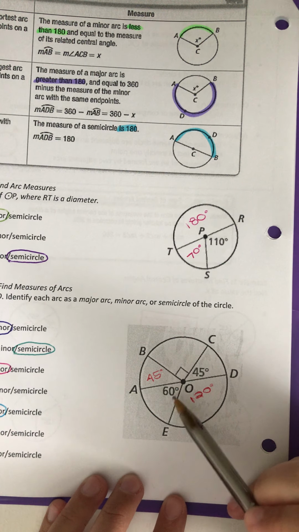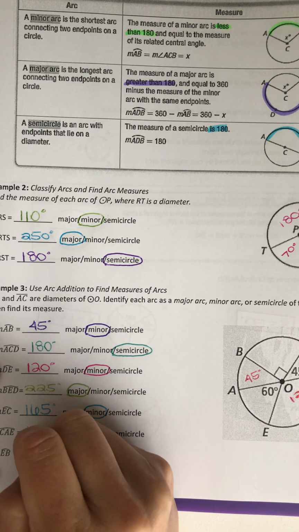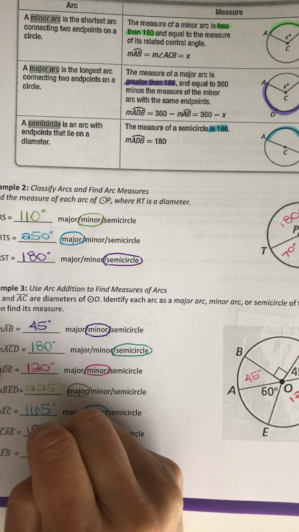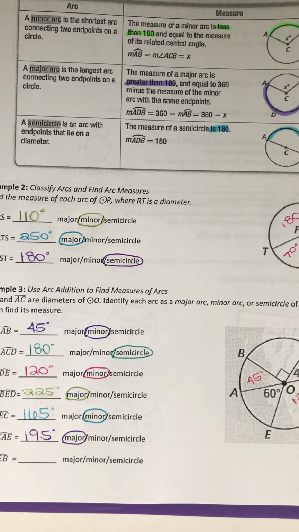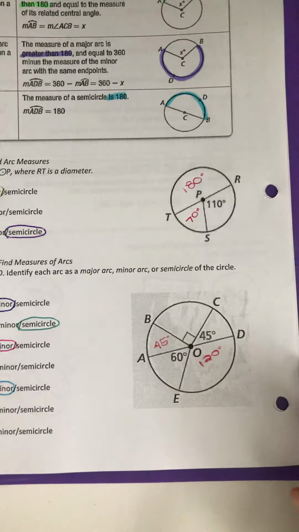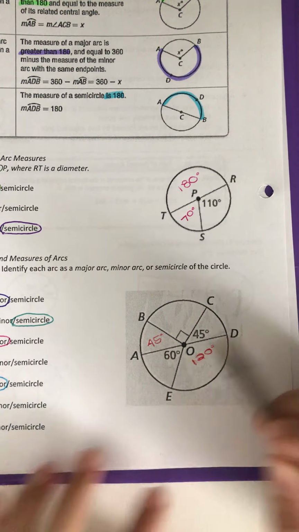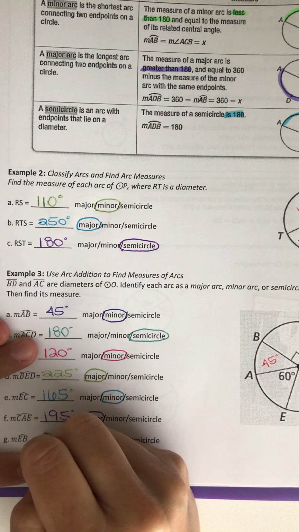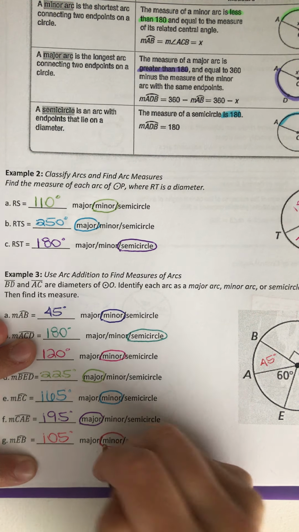So 90 plus 45 plus 60 is 195, which is major. It's above 180. And the last one is EB this way, 60 plus 45, which is 105, which would be minor, less than 180.